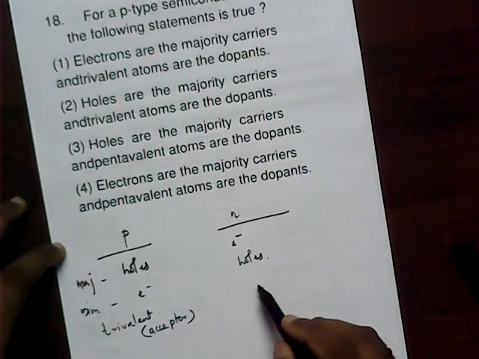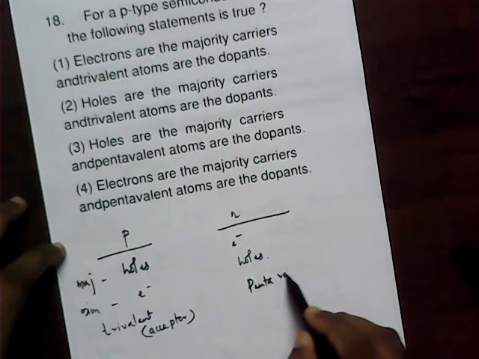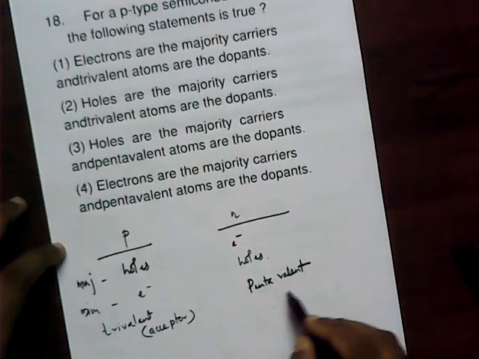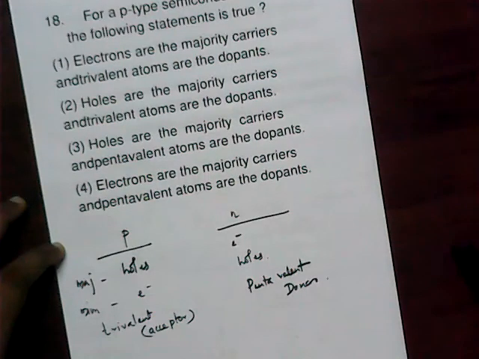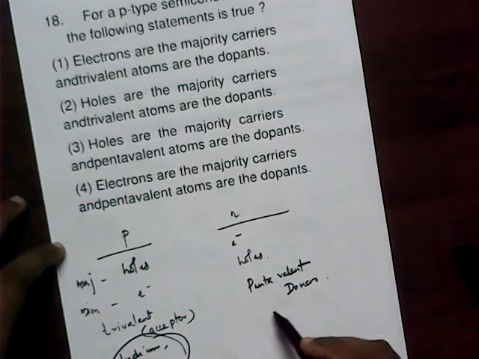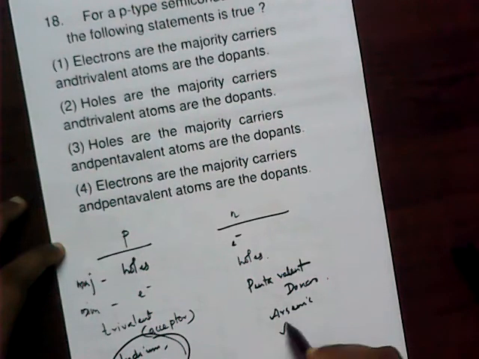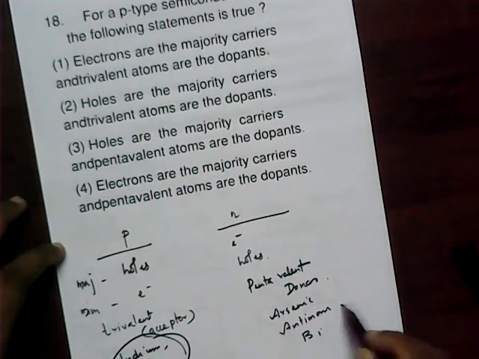And dopants in n-type are called pentavalent, and they are simply called donor ions. You should keep in mind some of the examples. For trivalent impurities, indium, boron, and aluminium are good examples. For n-type, arsenic, antimony, and bismuth are examples.